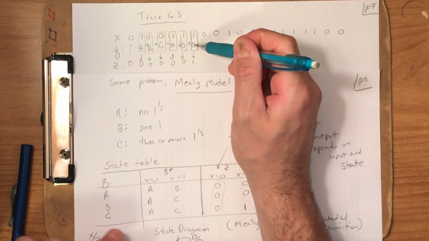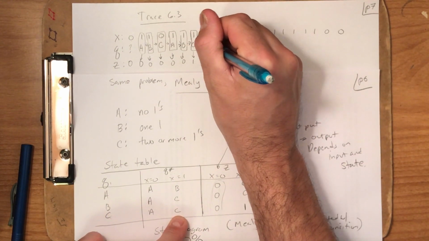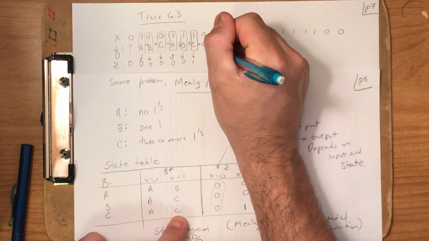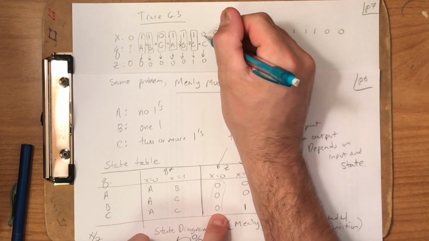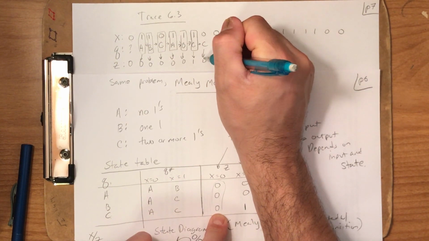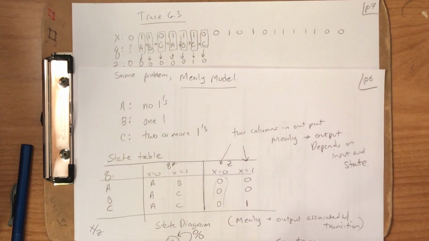So jumping ahead, here's C. Input is a 1, so I'm going to stay in state C. But now here, I go to 0 because of this. And the rest of it's in the book, so I'm not going to go through the rest of it. That's how you fill this out.